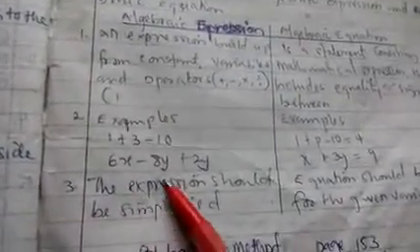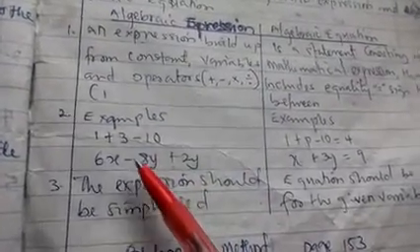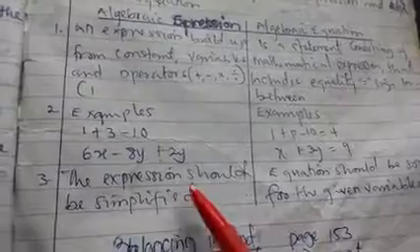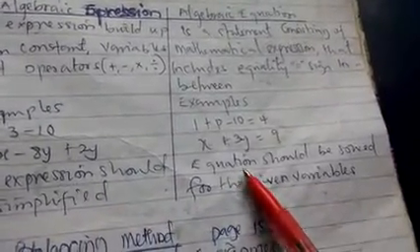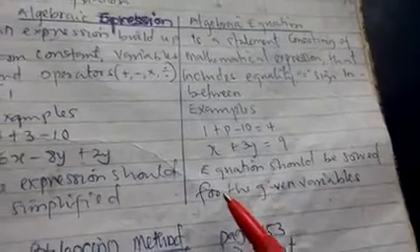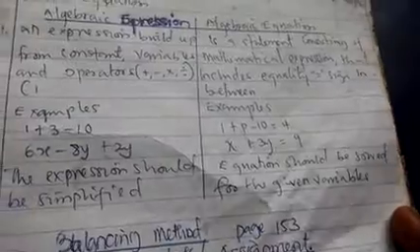Another difference that you need to know is that an expression should be simplified. Most of the time, when a question is given in that form, it is usually simplified. Why this one? An equation should be solved for the given variables. Usually, the given variable is what is solved for. Now, let's deal with some examples.